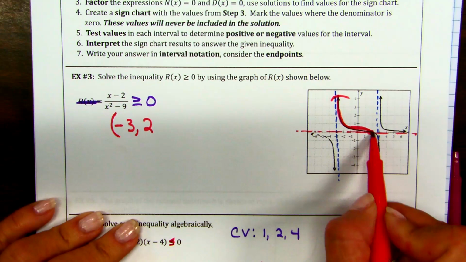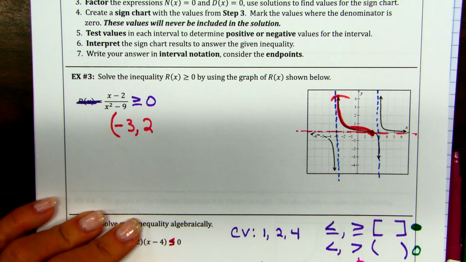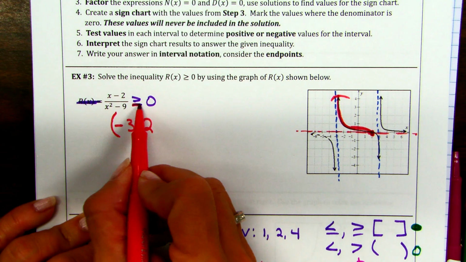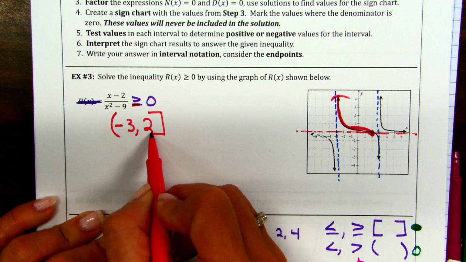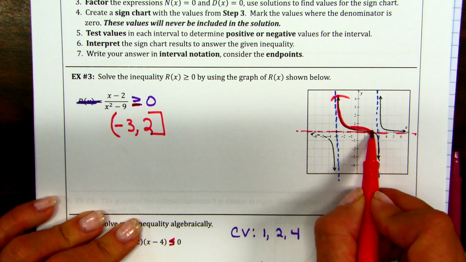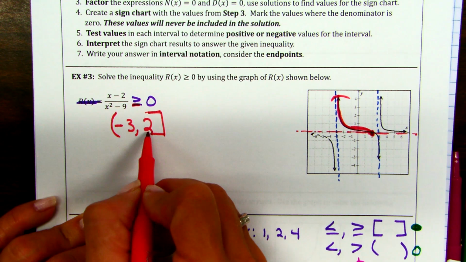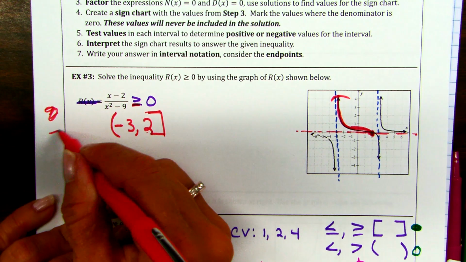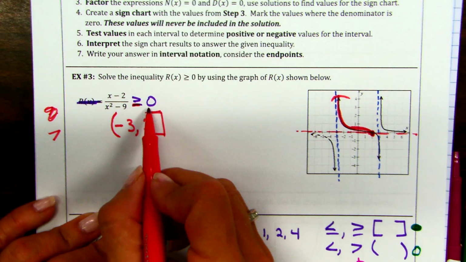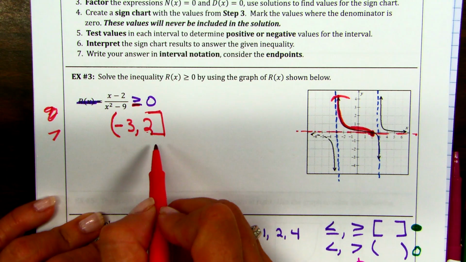And what do you think we're going to put for 2? It's asking for any of the numbers that are greater than or equal to. 2 is equal to 0, right? It's on the x-axis, so it is part of our solution. If that symbol had been just greater than, it would have been a parentheses here, okay?